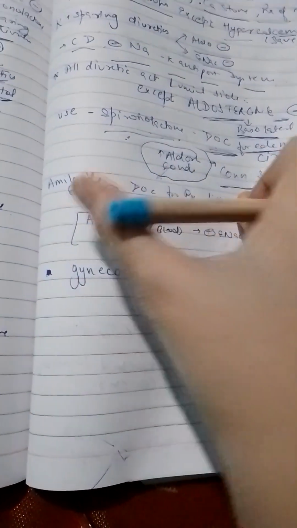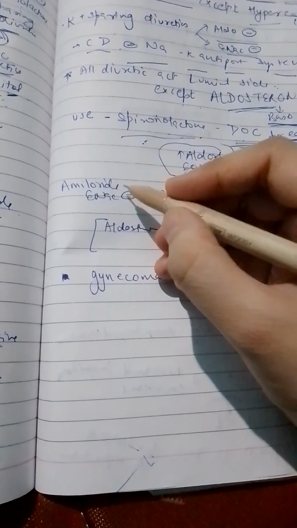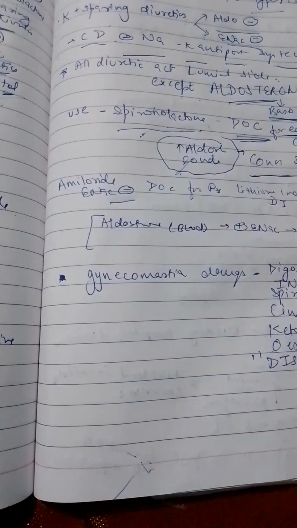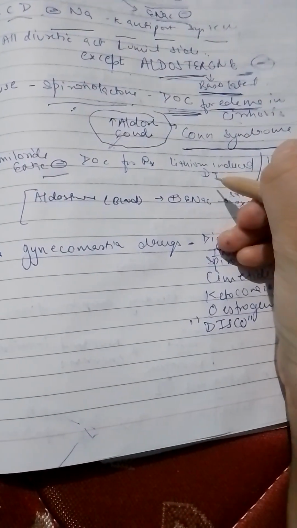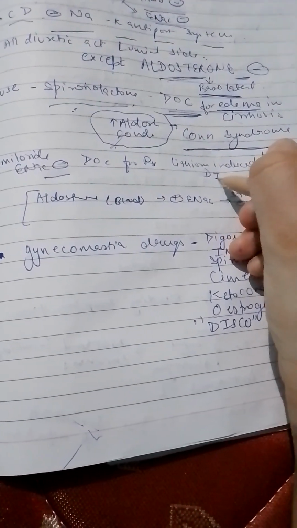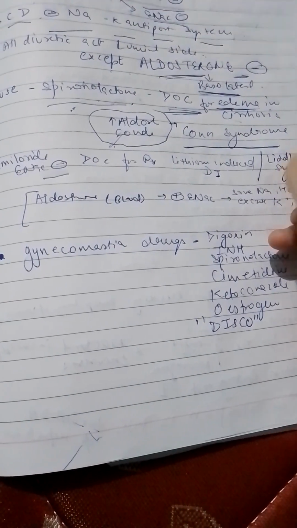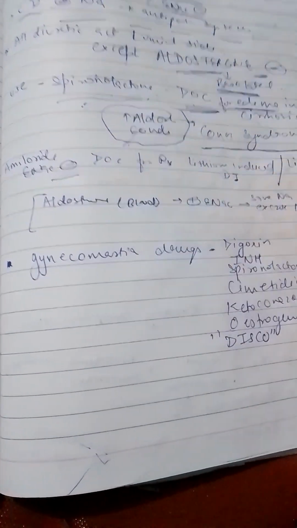Then comes amiloride, an ENaC inhibitor. It is the drug of choice for lithium induced diabetes insipidus. So when there is diabetes insipidus due to lithium, or Liddle syndrome, we give amiloride, which is an ENaC inhibitor.